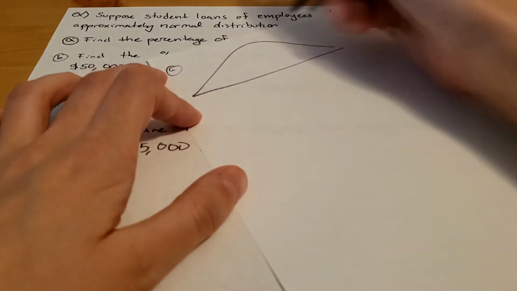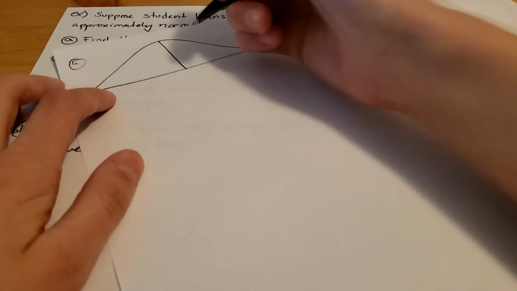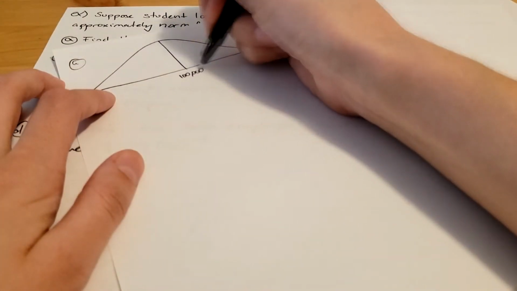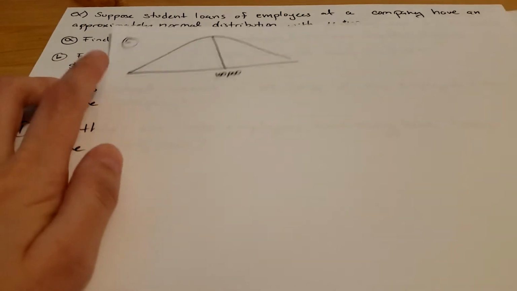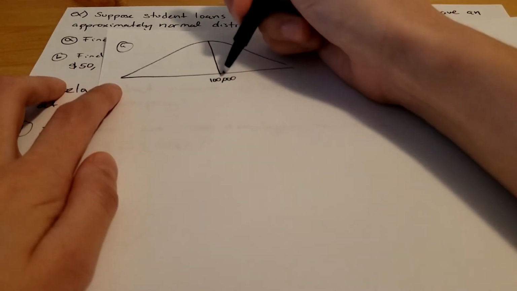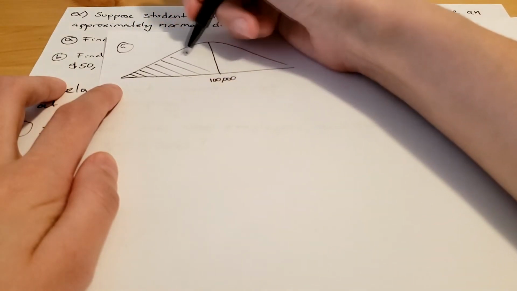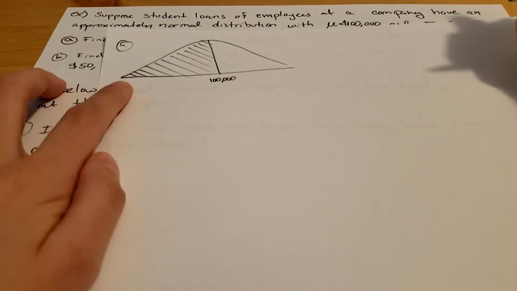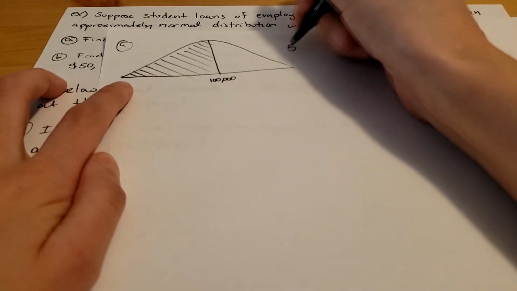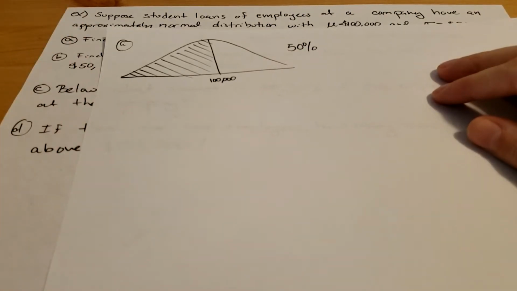Now the way we would start this is by drawing our normal curve. Our mean is equal to 100,000, so that's what goes directly in the middle. And they were asking us to find the percentage of employees with loans less than $100,000. So 100,000 is our mean, and they want us to find the percentage of employees that have less than $100,000 in loans. So that's exactly 1/2 of the curve, so this is just going to be 50%. Okay, so this one's easy to do if you know these facts about the normal curve.